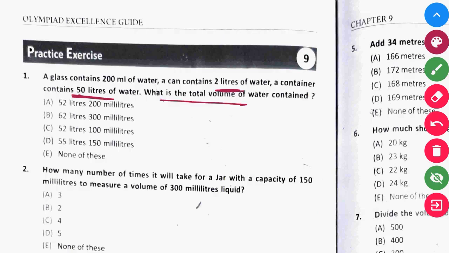Now what is the total volume of the water content? Now these two measurements are in liters, which are of the same parameter. So add them. In total they become 52 liters.